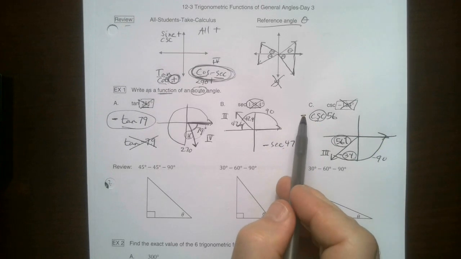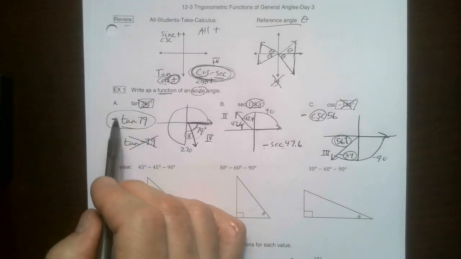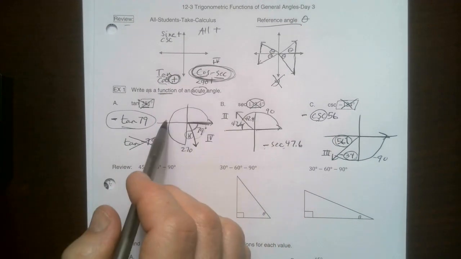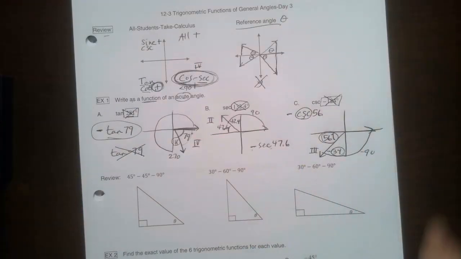Now notice we got a negative for this one, a negative for this one, and a negative for that one. So you're thinking, oh, they're all negatives. That is not true. So be careful.